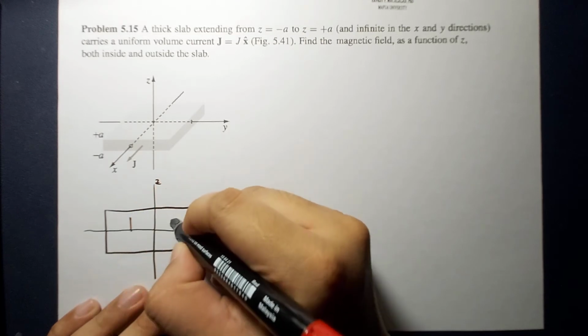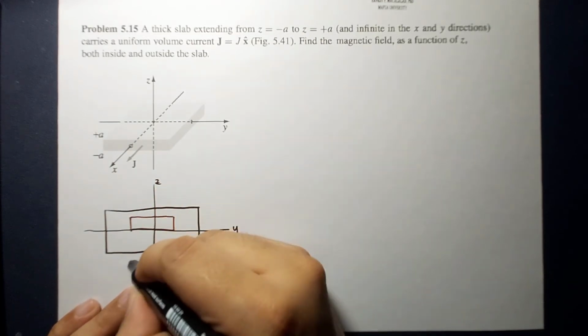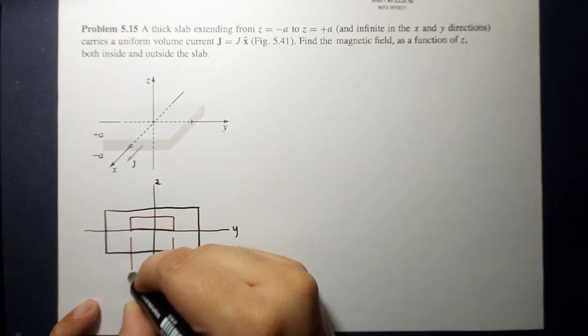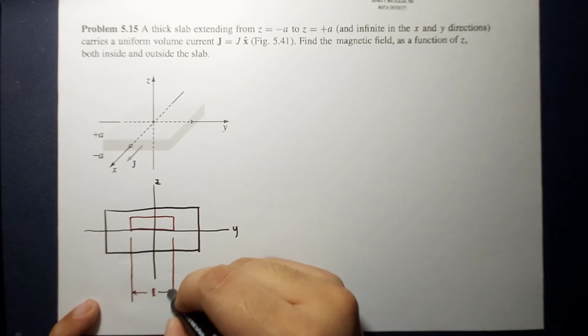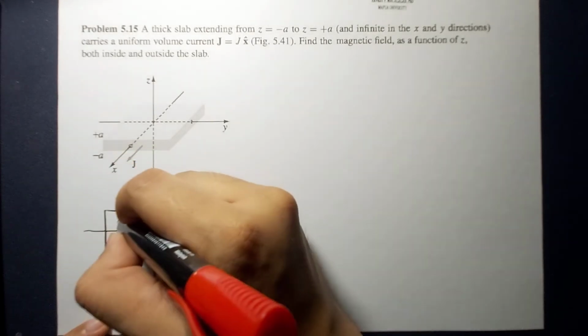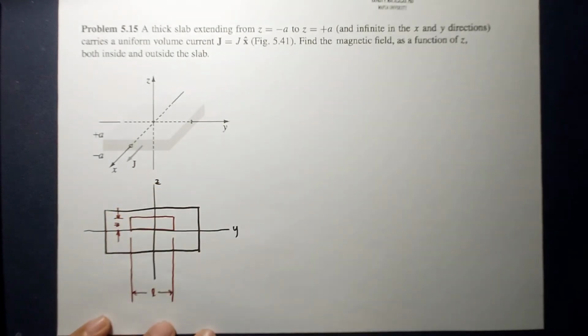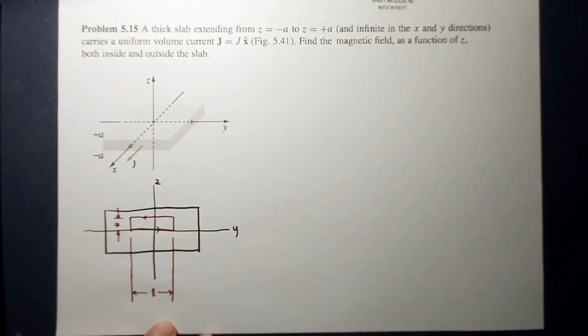Because of this, we can choose this Amperean loop of length L and height Z. Okay, and we can choose the direction of the loop as follows.